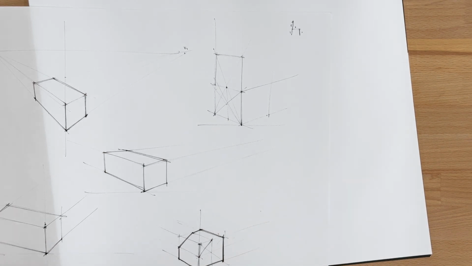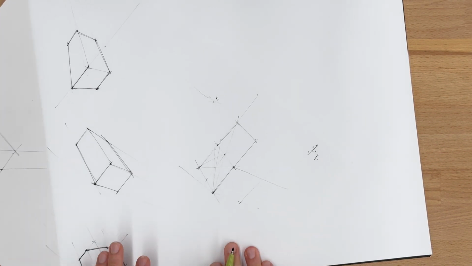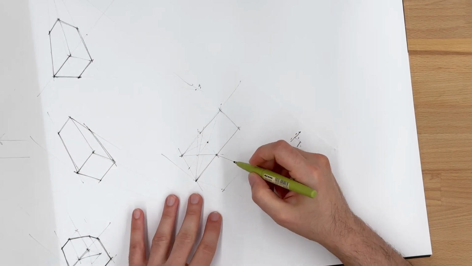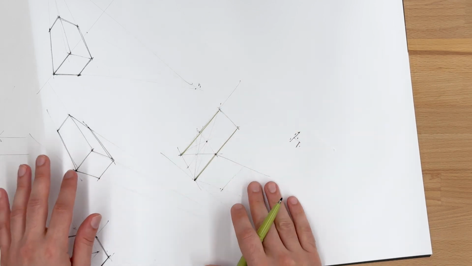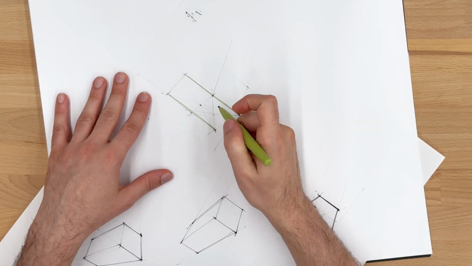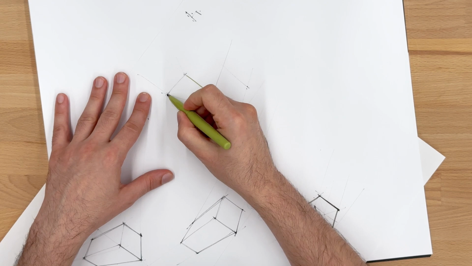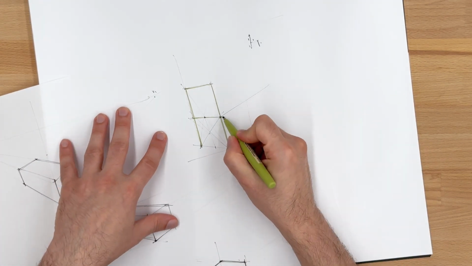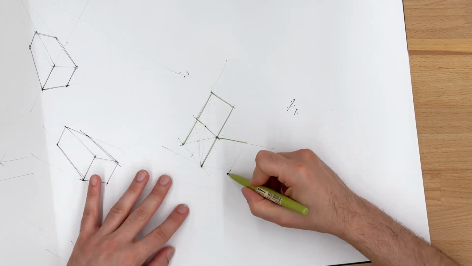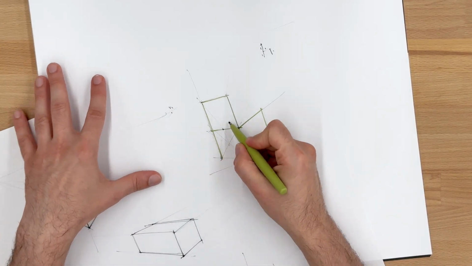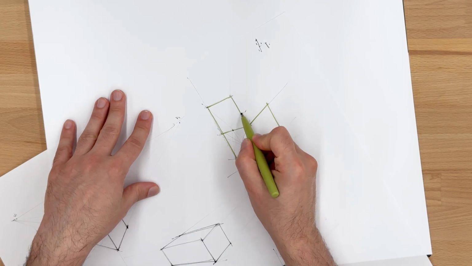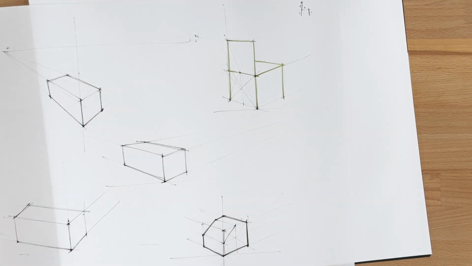Maybe I can highlight this object with a different pen, with different color. So that's how my chair will appear.